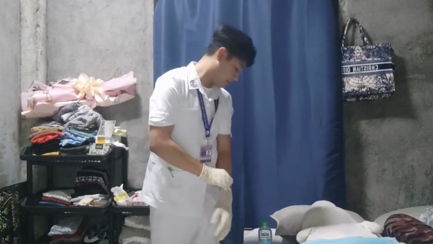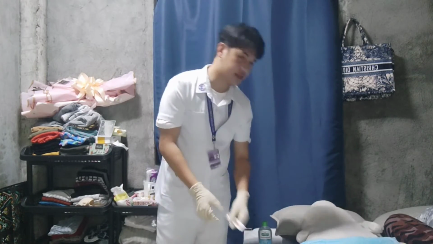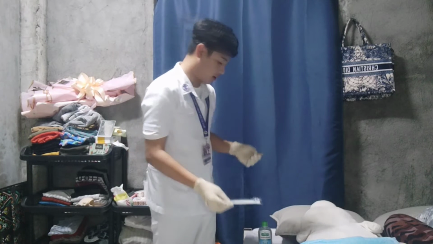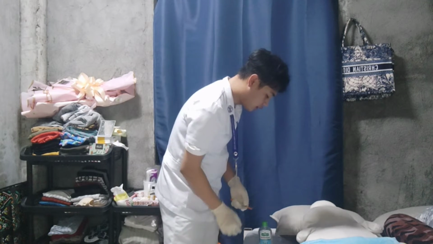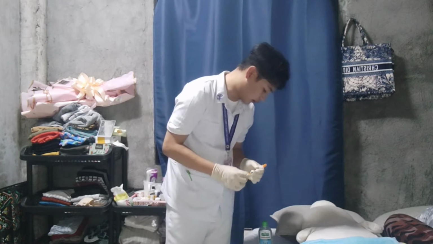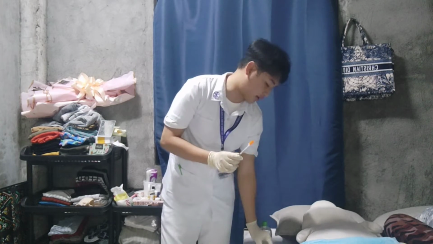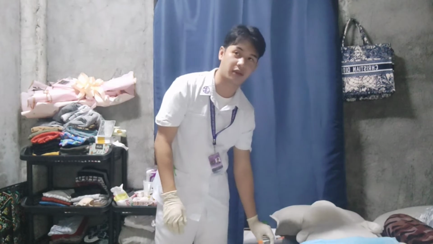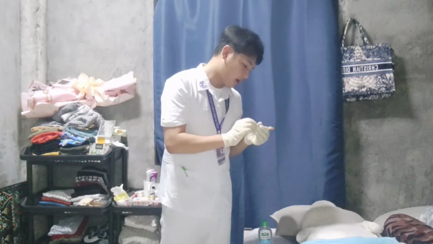So we need to prepare the medication now. We're going to administer 5 units of insulin to the patient. So this is before meal, every before meal. So 1 to 2 hours before meal or 1 hour before meal.